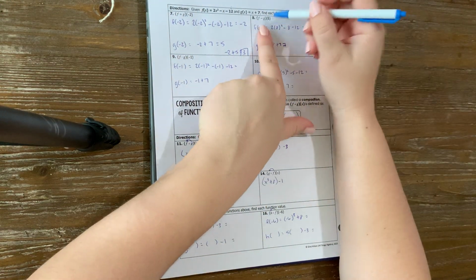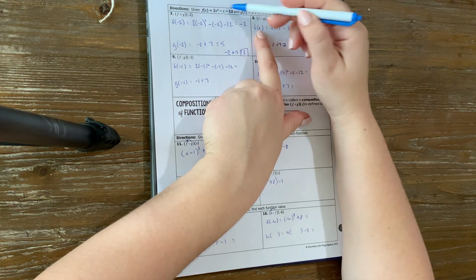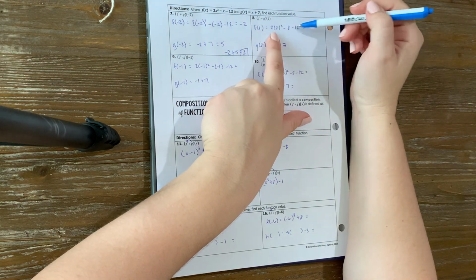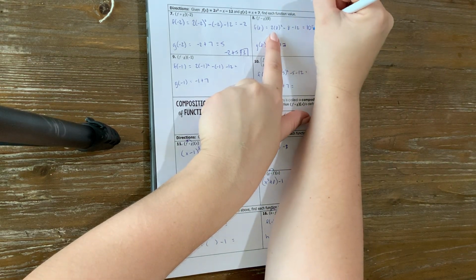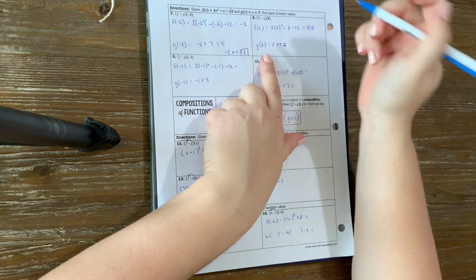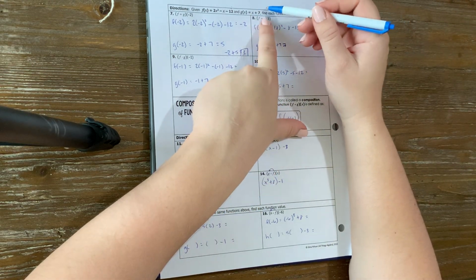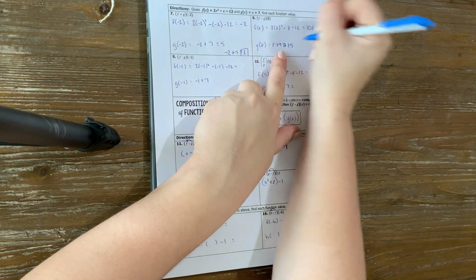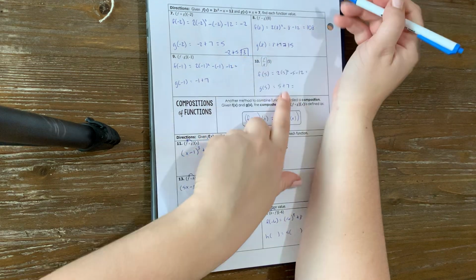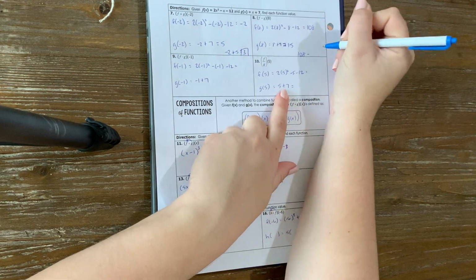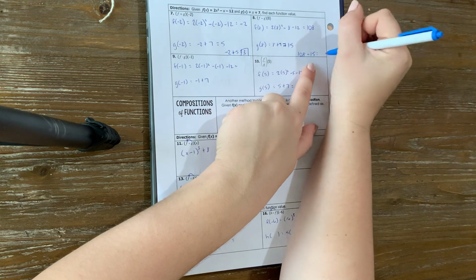Okay, number 8, same thing. They want us to plug in 8 for the x values in the f function. So plug that in, and then we get 108. And then g, plug 8 in, so 8 plus 7 is 15. And we are subtracting f minus g. So f, which is 108, minus g, which is 15. And that's going to equal 93.